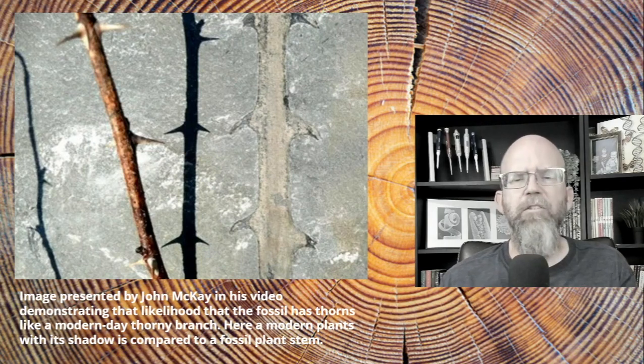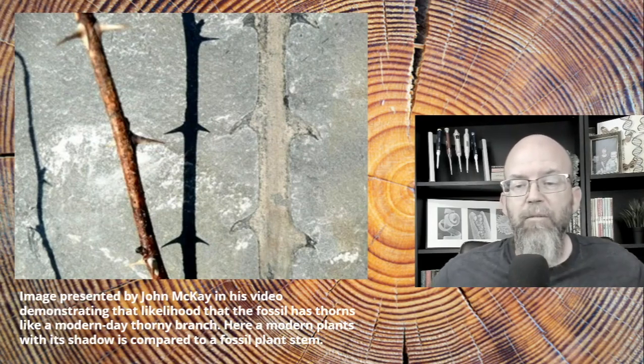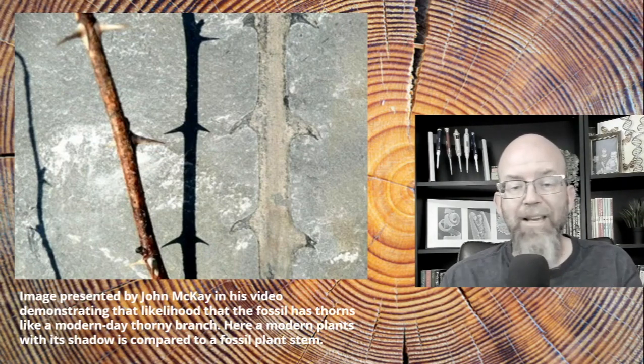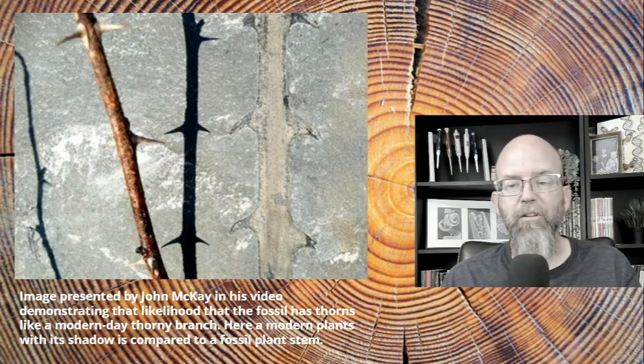Does assigning function to thorns prove that no thorns existed for other purposes prior to the fall? The assumption that Adam's sin resulted in brand new creation of thorns appears to have arisen from modern man's assumptions of what is good and perfect, or what a good and perfect world should look like.